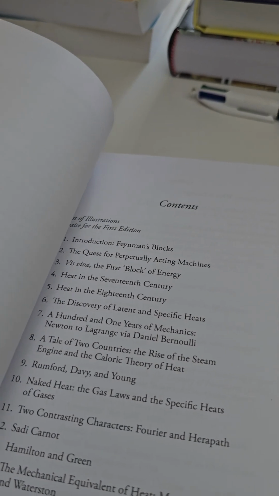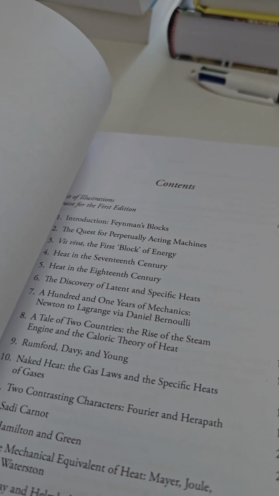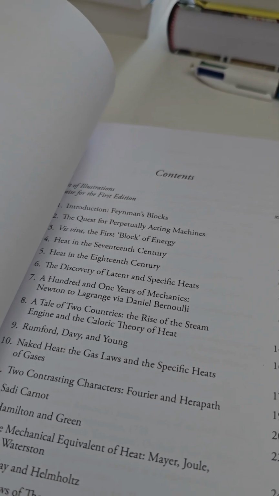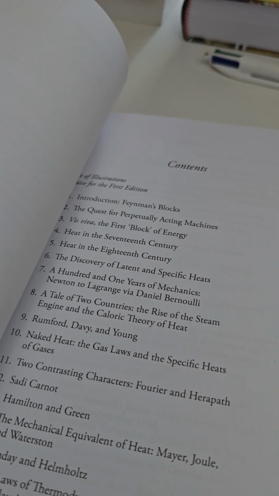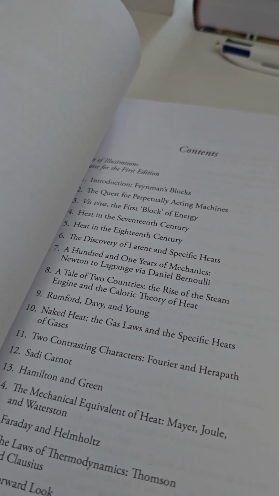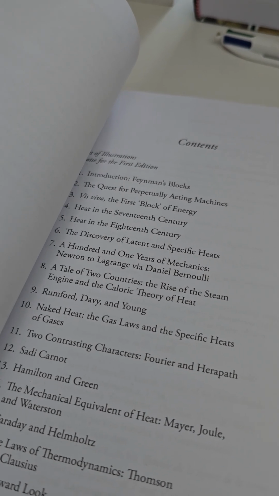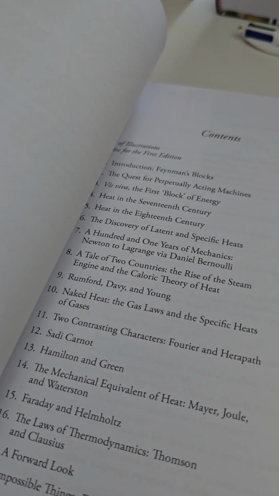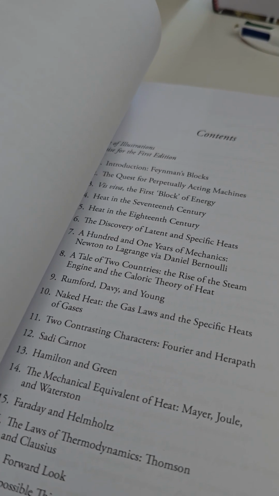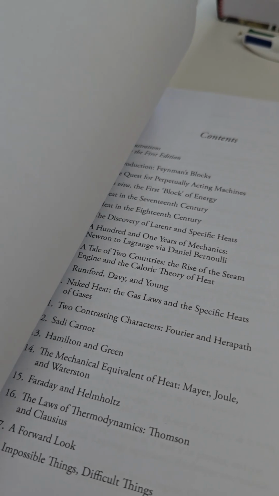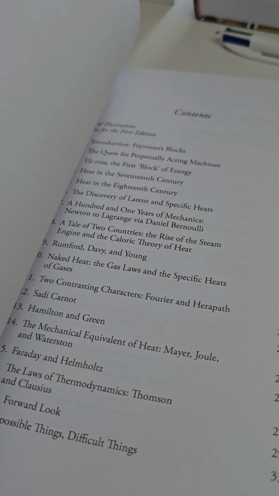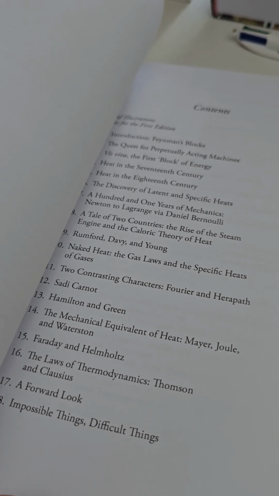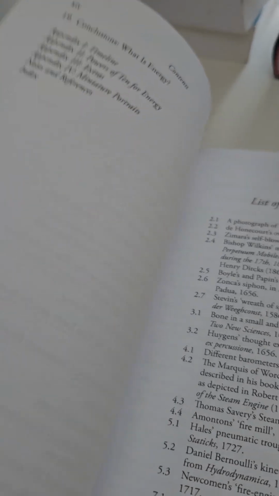So it starts with the quest for perpetually acting machines, vis viva, the first block of energy, heat in the 17th century, heat in the 18th century, discovery of latent and specific heats, 101 years of mechanics, Newton to Lagrange to Daniel Bernoulli, A Tale of Two Countries, the rise of the steam engine and the caloric theory of heat, Rumford, Davy and Young, Naked Heat, the gas laws and the specific heats of gases, two contrasting characters, Fourier and Herapath, Sadi Carnot, Hamilton and Green, the mechanical equivalent of heat, Mayer, Joule and Waterston, Faraday and Helmholtz, the third law of thermodynamics, Thomson, a forward look, impossible things, and then conclusion, what is energy?